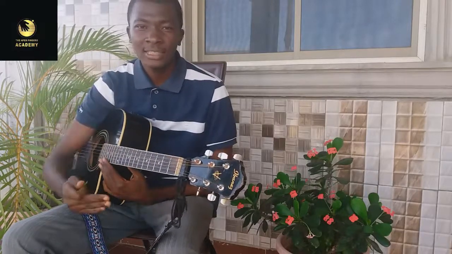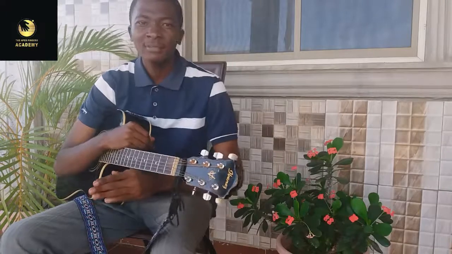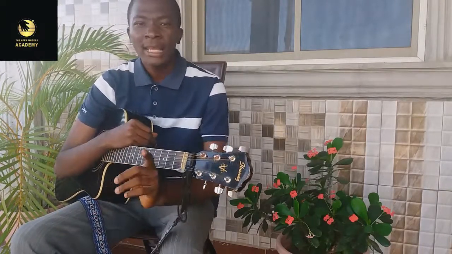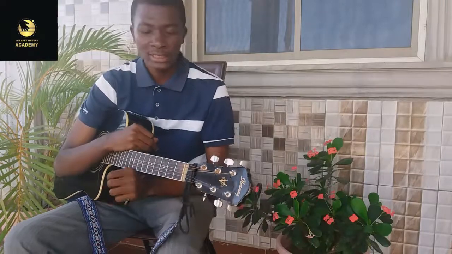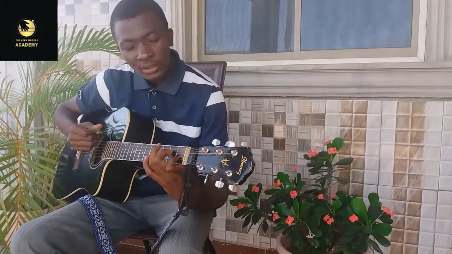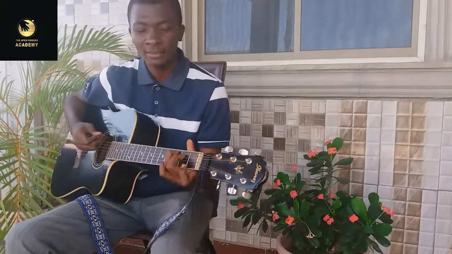Go over the lesson as many times as possible, and take your time to get each chord, especially if you're just a beginner. Just take your time to place your hand on the chords, and you will eventually get the chord.